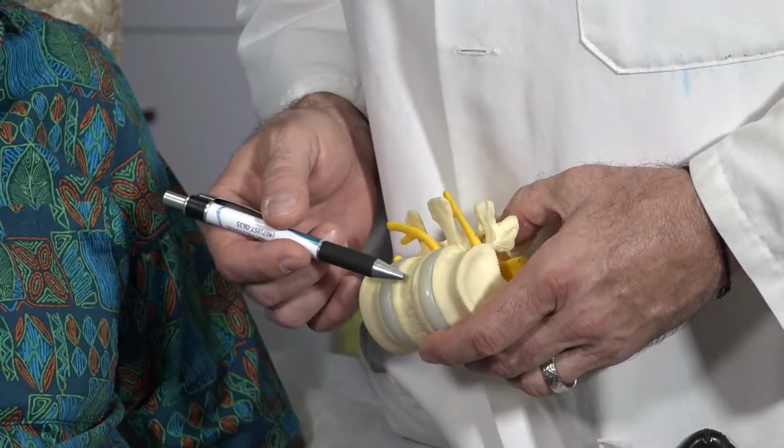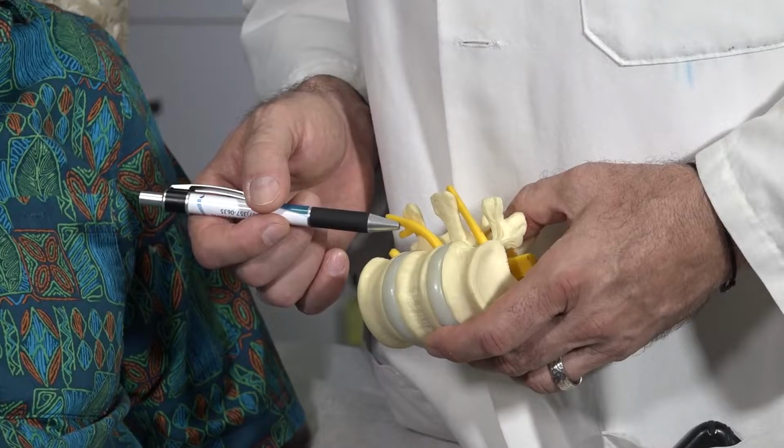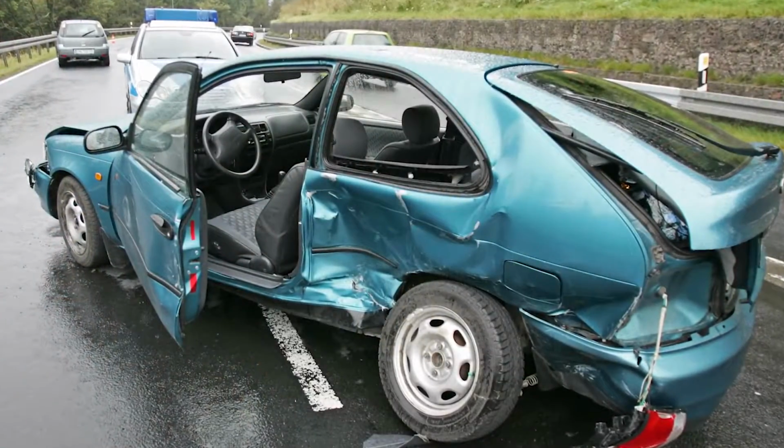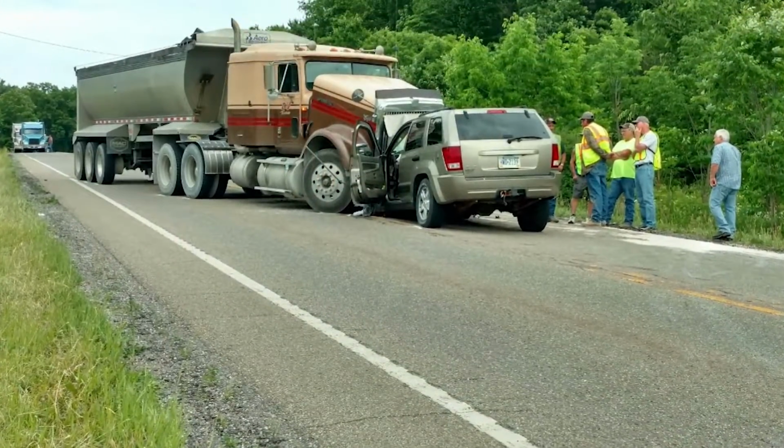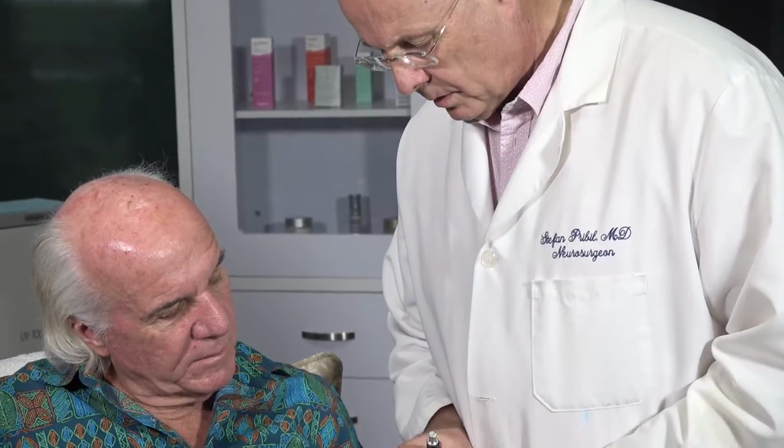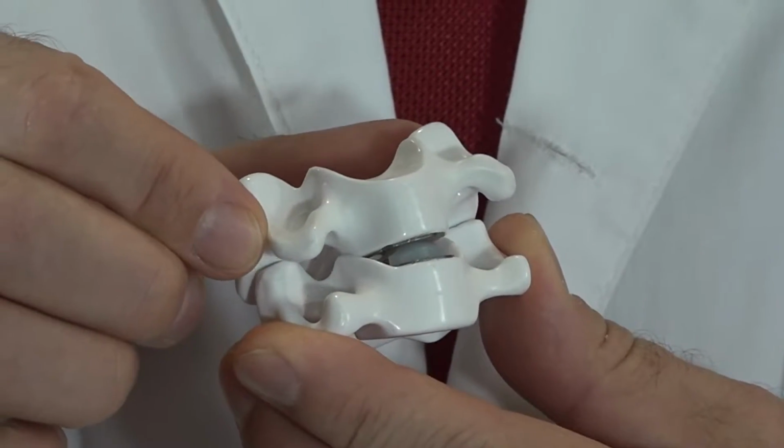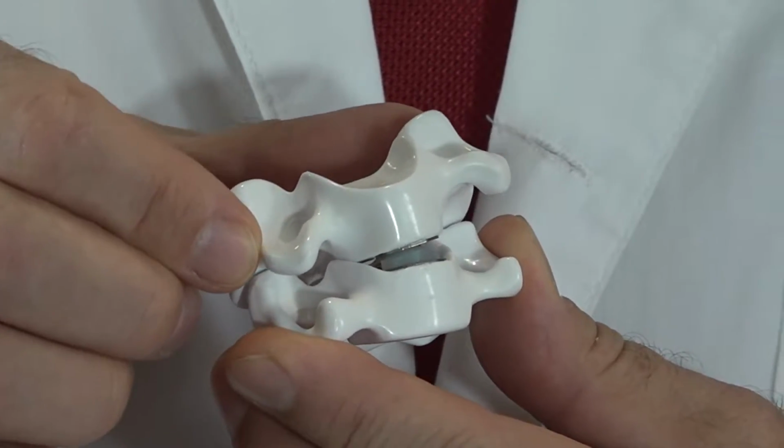I specialize in diseases of the neck, mid-back, as well as the low back. I'm here to help you understand the symptoms you may be having after an automobile or a trucking accident or after a spontaneous disc rupture. I focus on understanding the nature of your pain, and then I address it in the least invasive way that I can to help you.